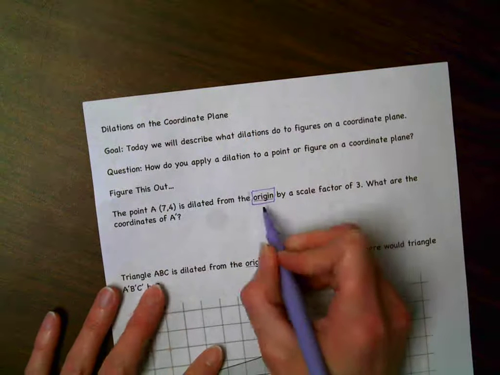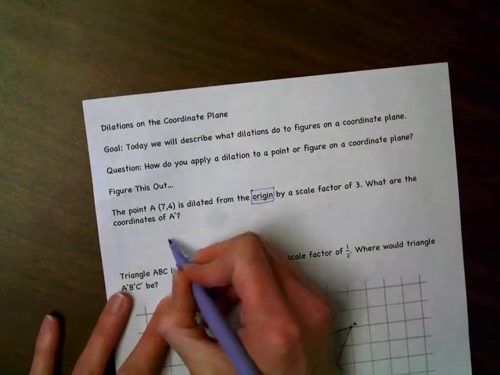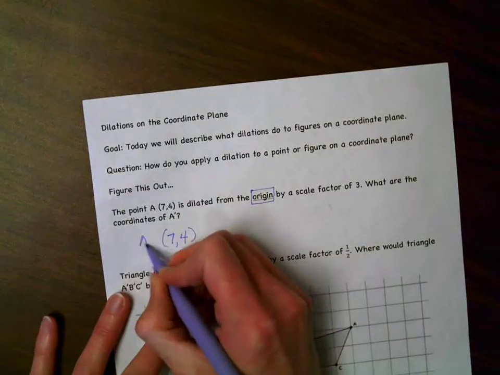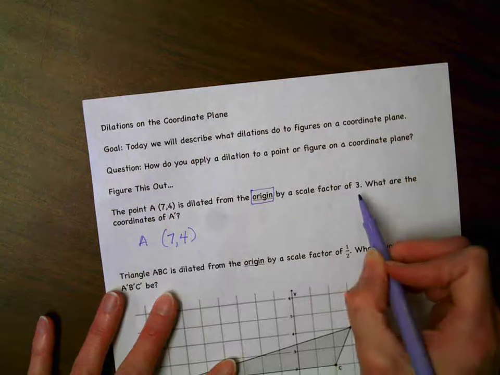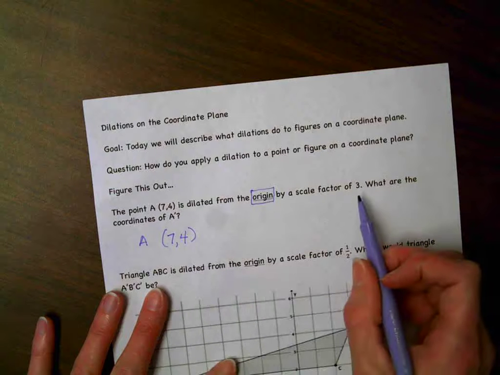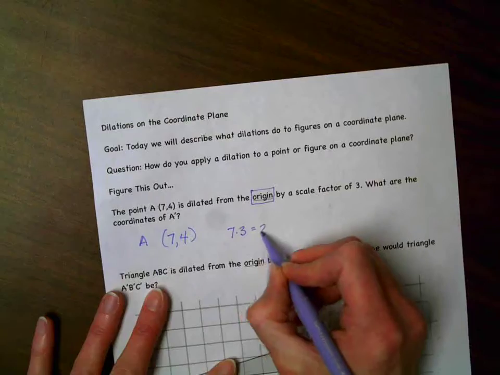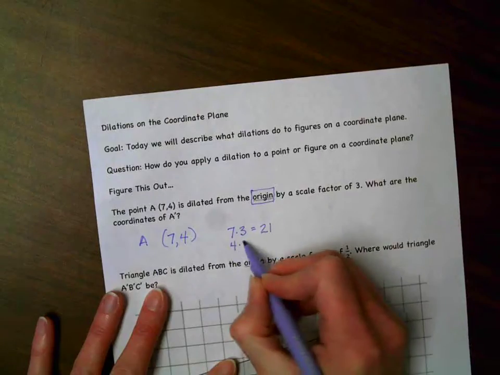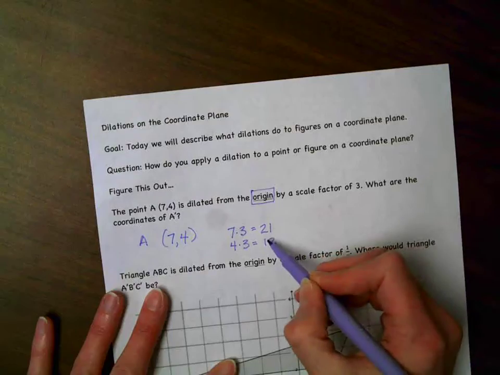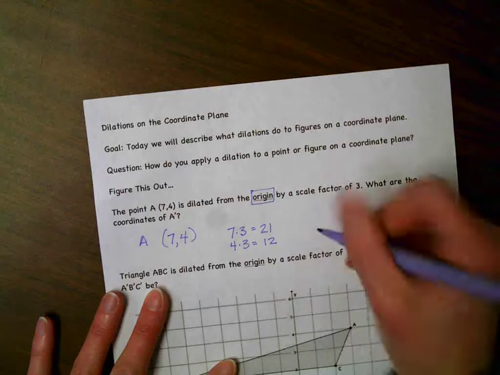You take the ordered pair of the point in question, point A, and when it gives you the scale factor of 3, all you have to do is multiply the ordered pair by the scale factor. So we would take 7 times 3 equals 21, and 4 times 3 equals 12, and these two coordinates now tell us the coordinates for the dilated image.